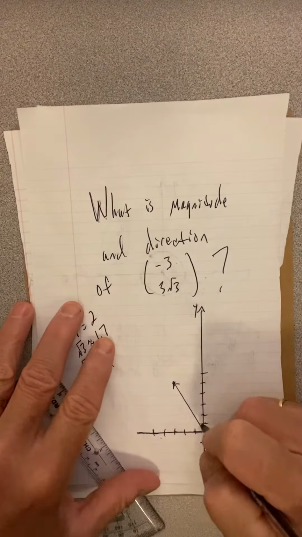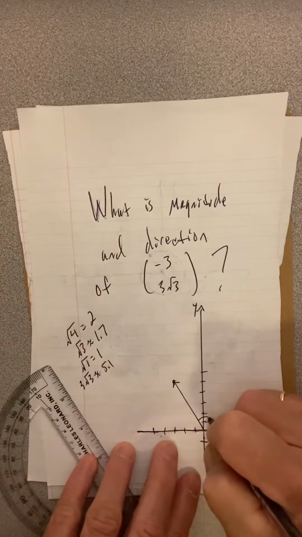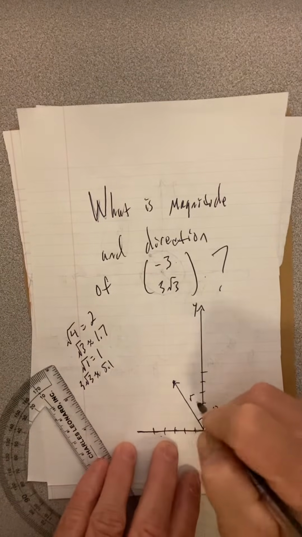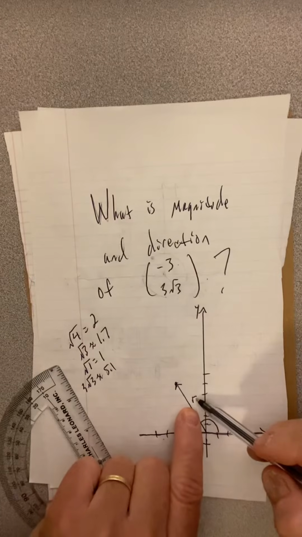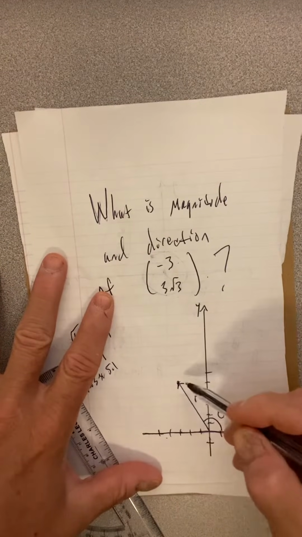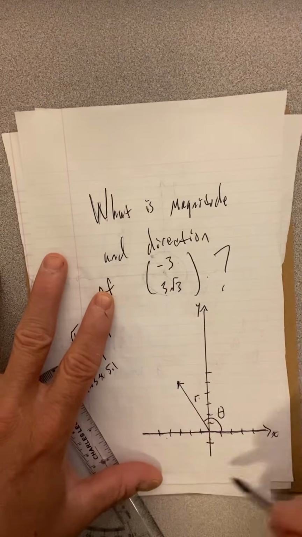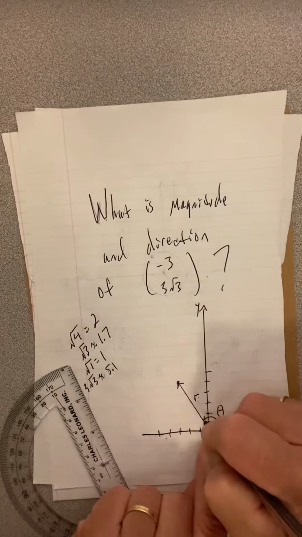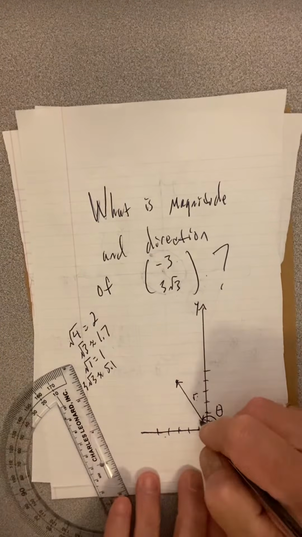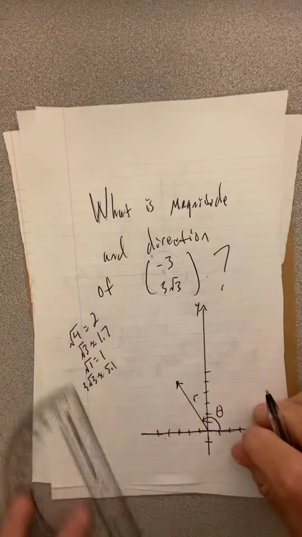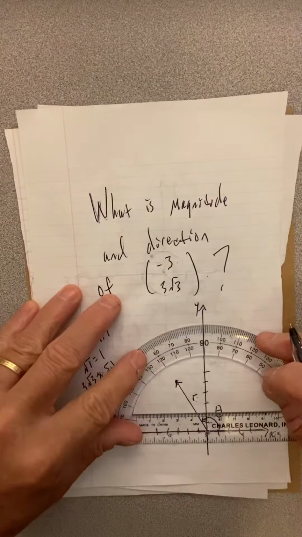And so we want to know how long that is, and we want to know what this angle is. So I'm going to use R for magnitude. I'm going to represent R because I'm going to think of this as a radius. There's some circle that this point is on. And I'm going to use R as the magnitude and theta as the direction. Okay, and I could use a negative angle, but I think here using a positive is fine. And so, I could just kind of measure it and see what I think it is.